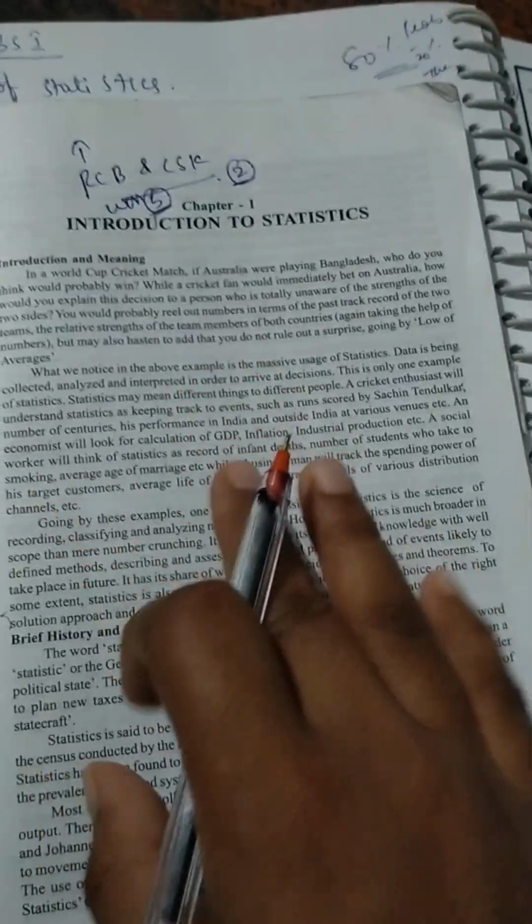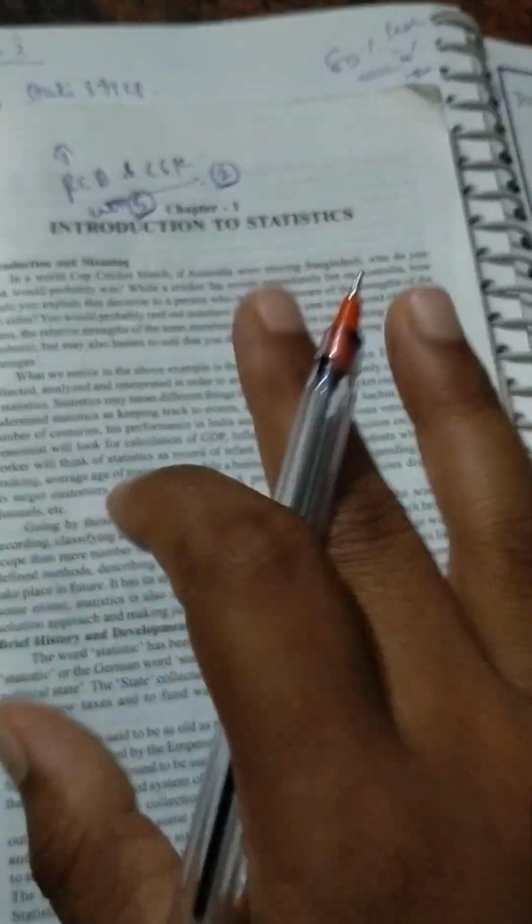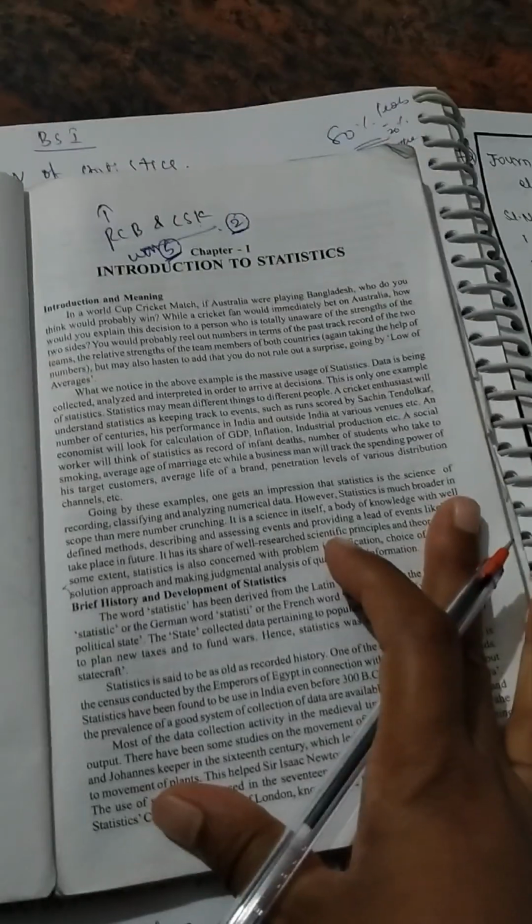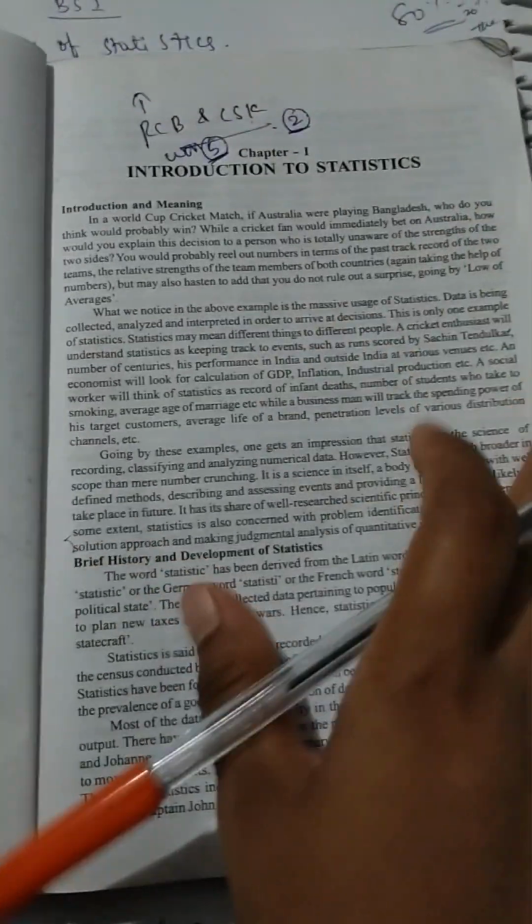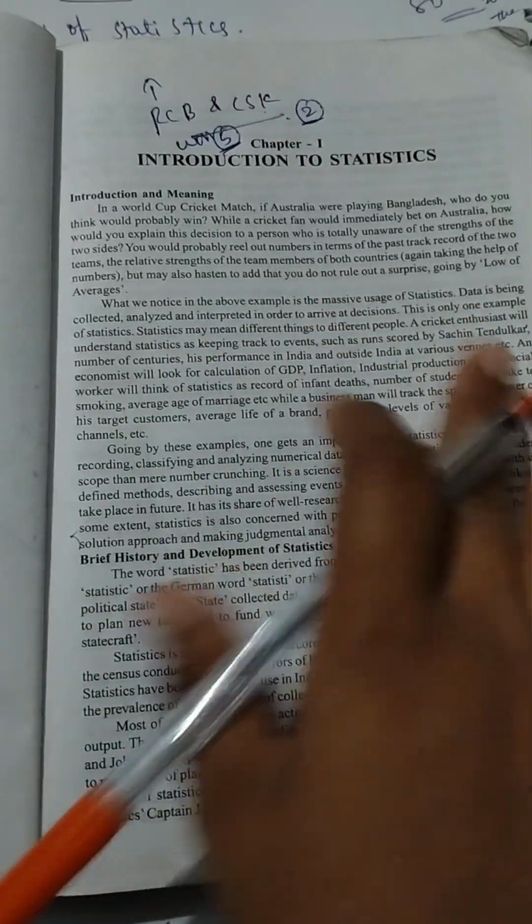That means it is measured in terms of numbers, but not in the form of any other theory or any other kind of concepts. It will be totally based on numerical facts and numerical figures only. So, understood about the introduction to statistics, what we are doing there: we are just recording, classifying, analyzing the numerical data. That's it.